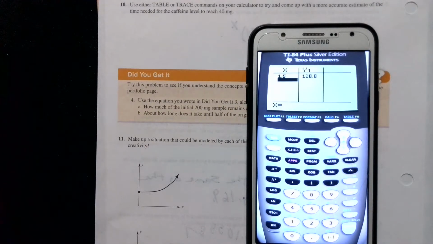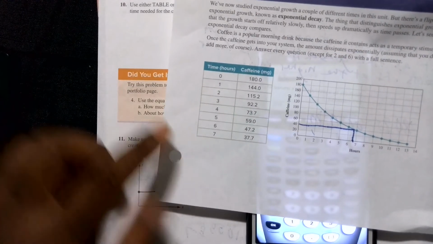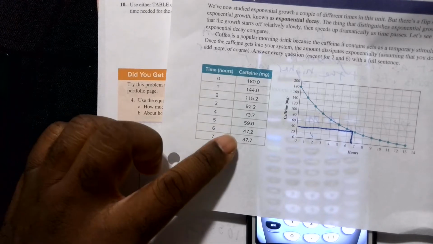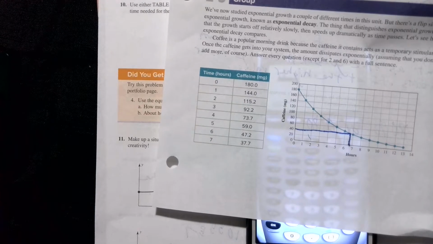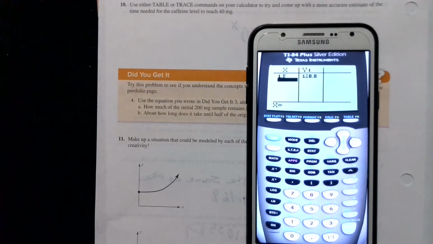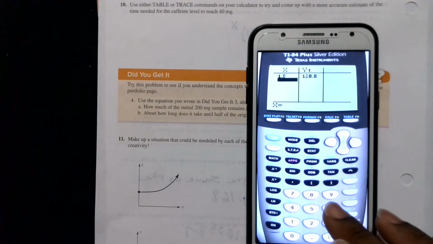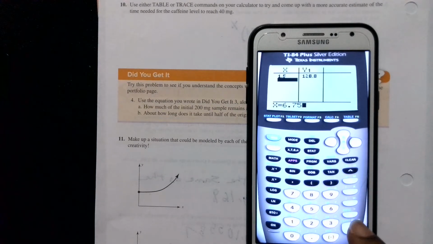And remember, if we go back to page 169, if you look at between 6 and 7 hours, or even at the graph, we got it at 6.75, which would be about 40 milligrams. That's what we could start off trying. Let's try 6.75. And we notice here that it's at 39.914. So let's try 6.74. Now, if we're rounding to two decimal places, this would be as accurate as we could get it.